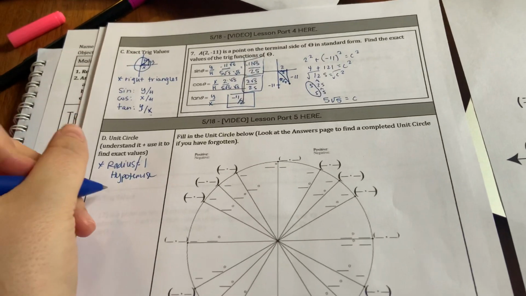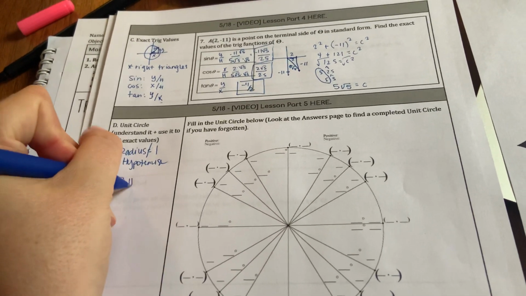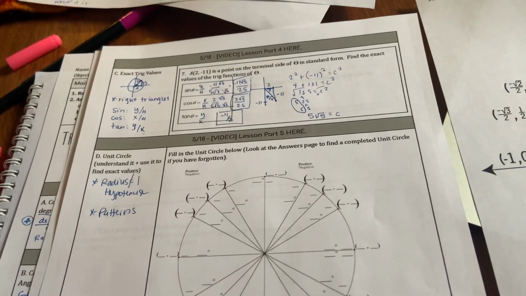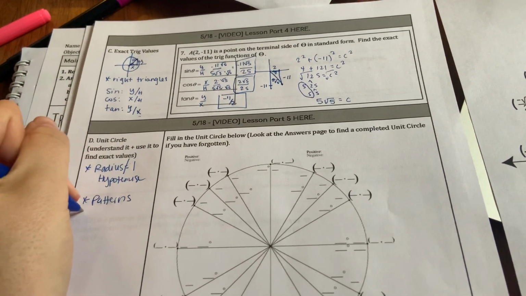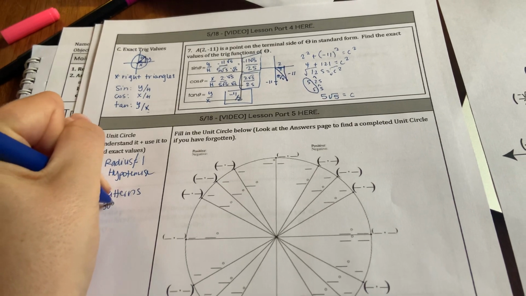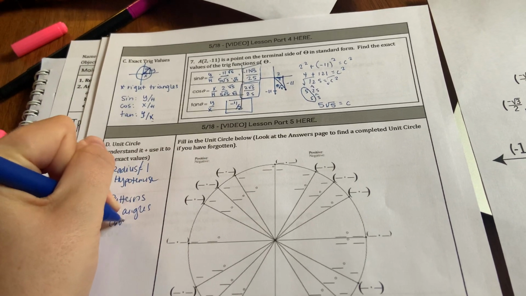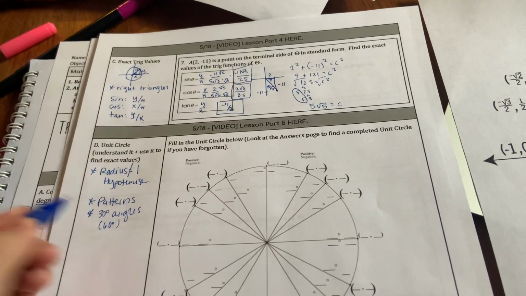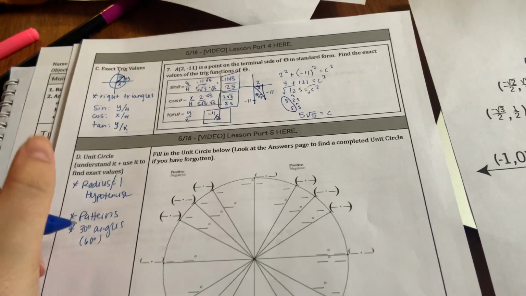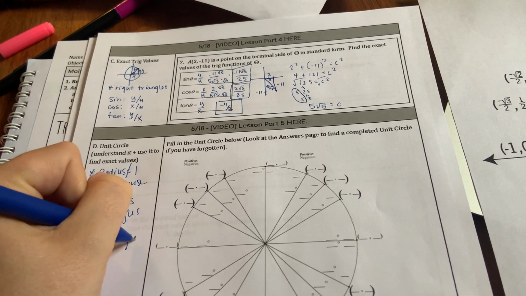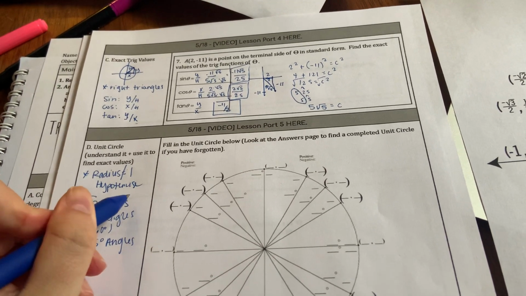Another thing I want you to think of is the patterns. So think about your special right triangles, right? We've got 30-degree angles, and 60 degrees sort of goes within this because 30 and 30 make 60, right? But 30-degree angles are your key ones, and you've got 45-degree angles. So I want you to think about the patterns that are in this unit circle.